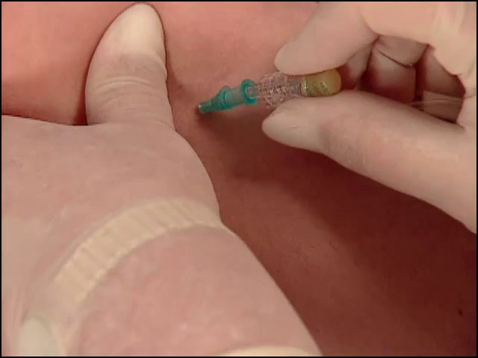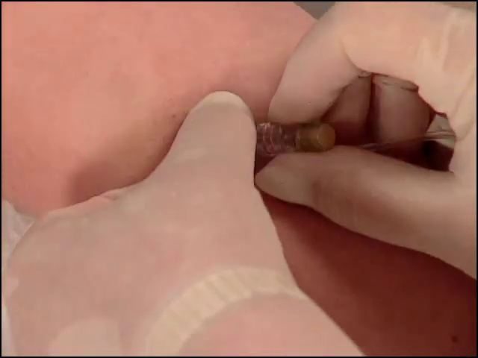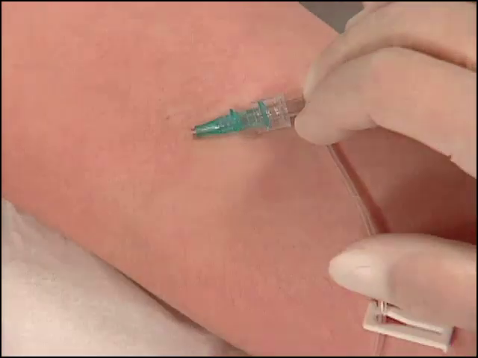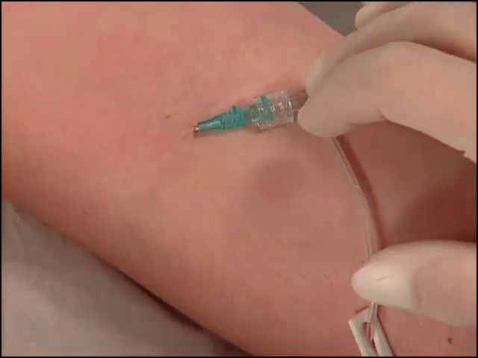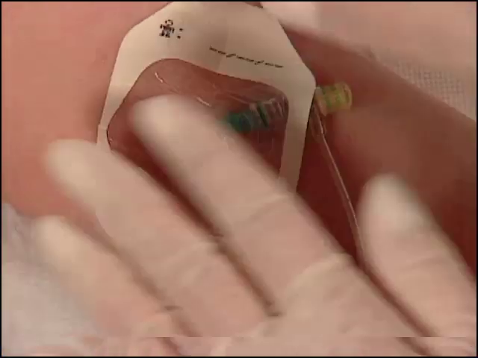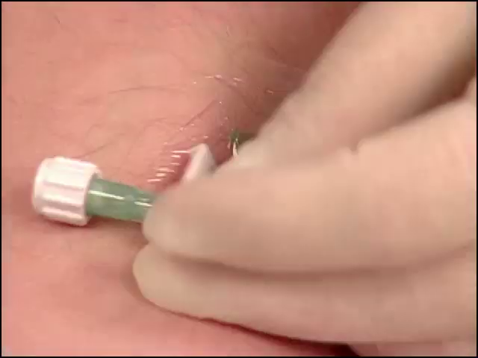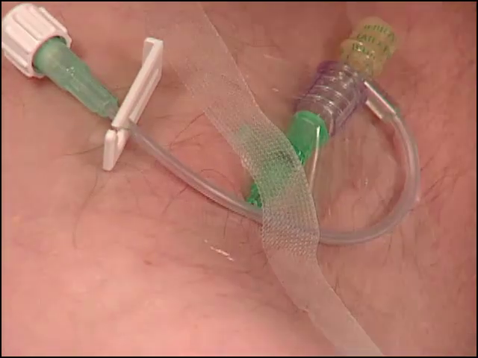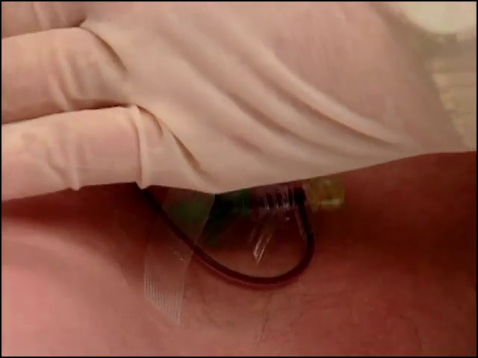Attach either the lock or the tubing from the fluid to the hub of the catheter. Be sure that whichever system is used, it has been appropriately flushed prior to attachment. Secure the catheter with an adhesive dressing. Since there are many methods used for securing catheters, follow the local protocols and procedures. Flush the lock to maintain patency.